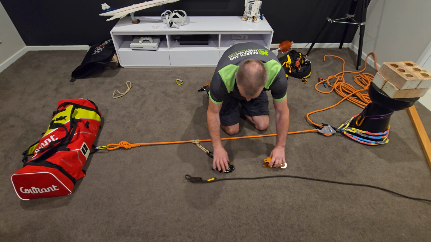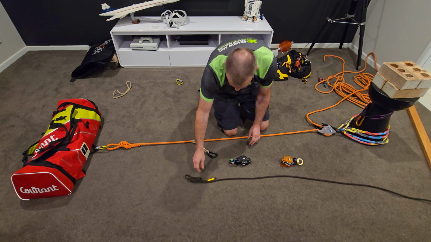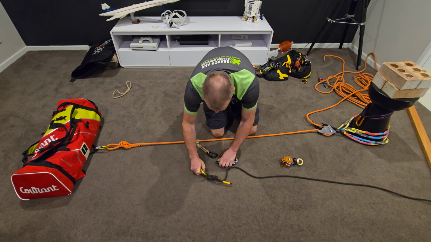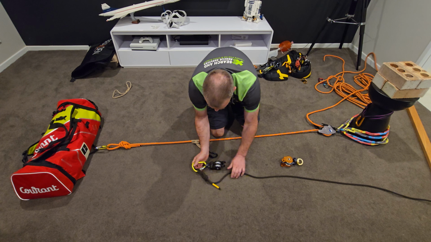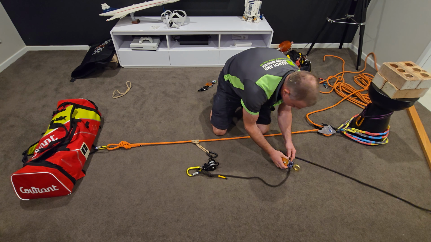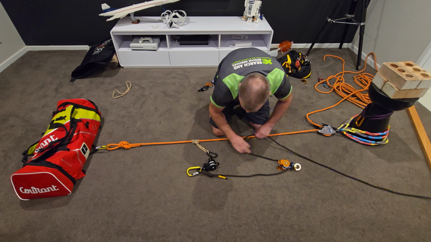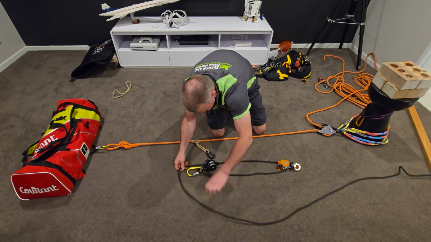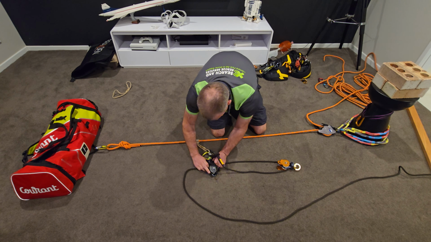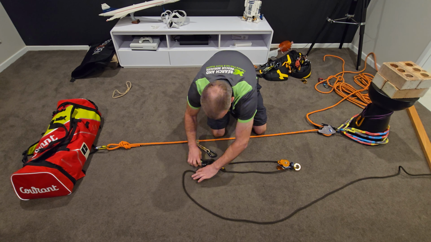So here we are. I'm going to build a mechanical advantage system. Let's do it like this. Okay, we're going to go through there. I'm using I think it's like an 8mm diameter rope here.